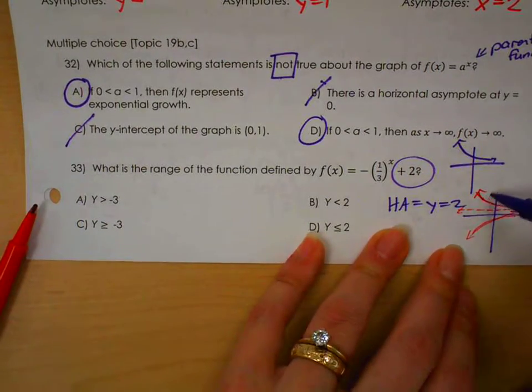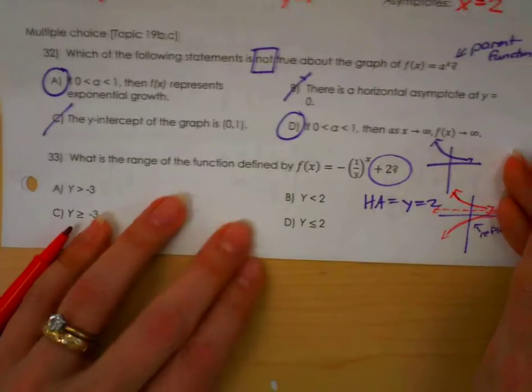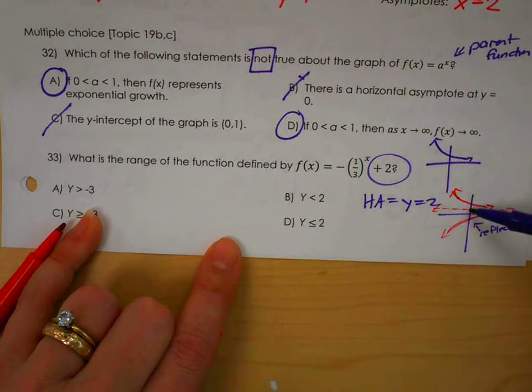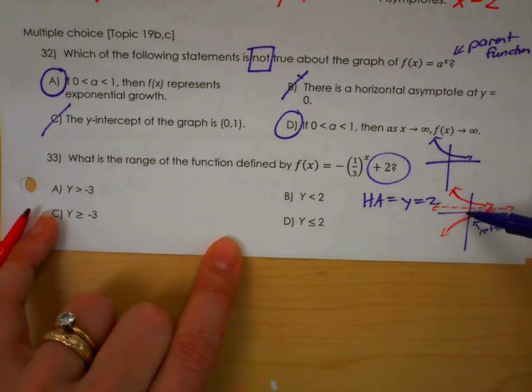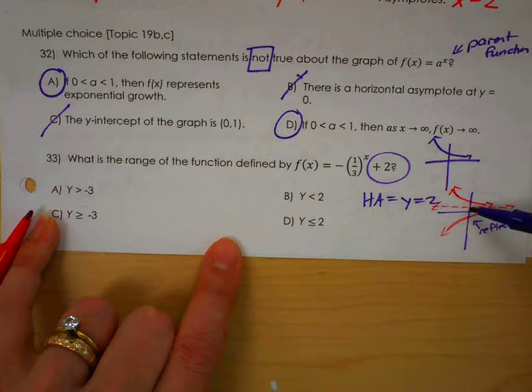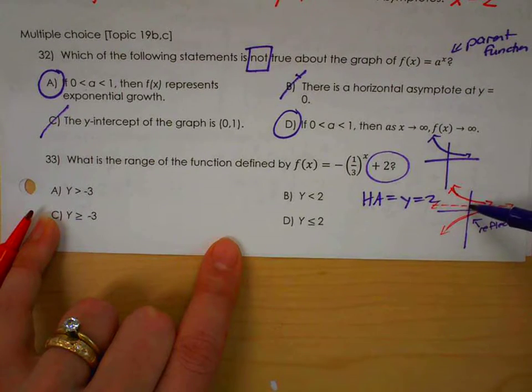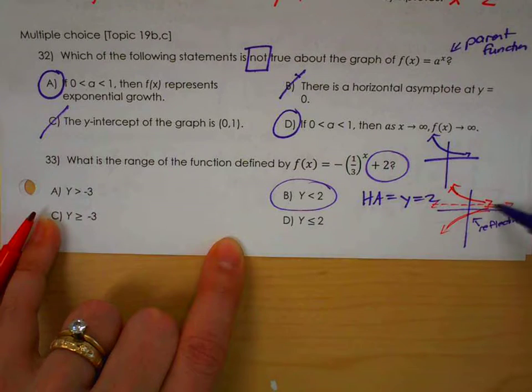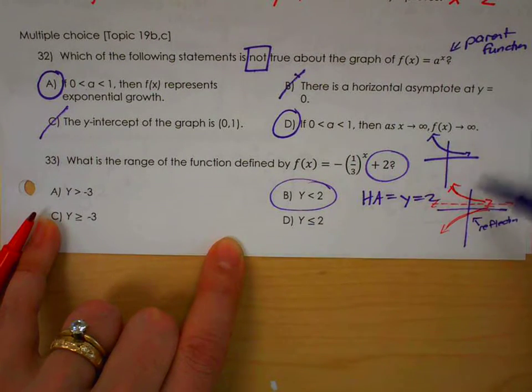So again, this would be the original, this is the reflection, and what that means is my y values for the reflection stop at the asymptote. So I go all the way from negative infinity, and then I stop at 2. So that means my y values are going to be less than 2. Because they can't be 2, I don't touch the asymptote, and I don't have anything above the asymptote.